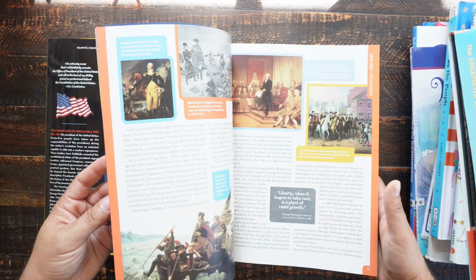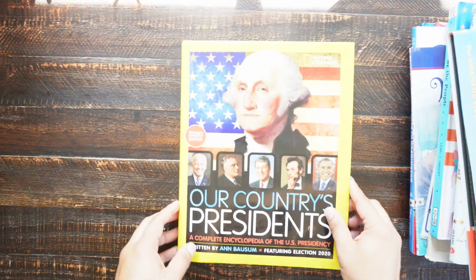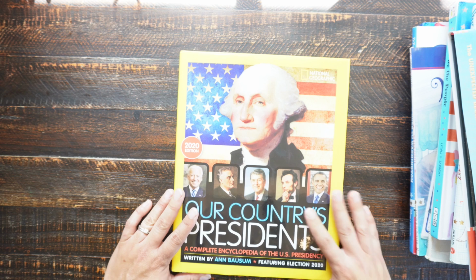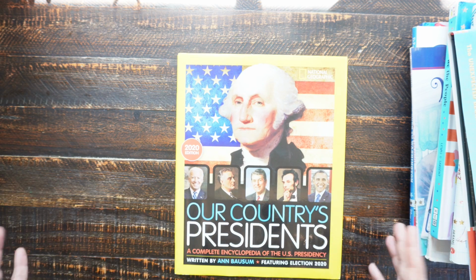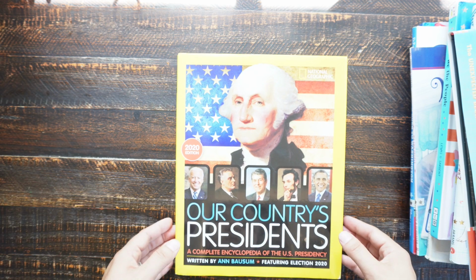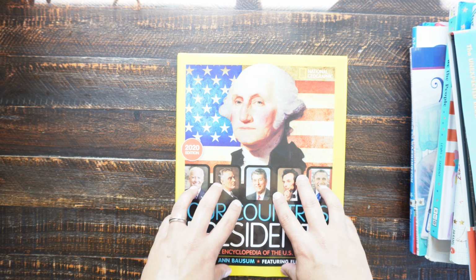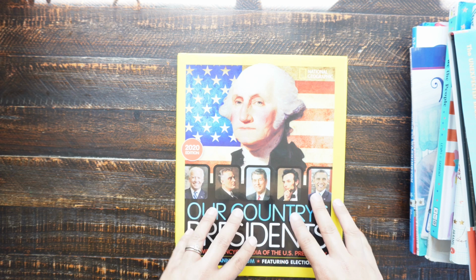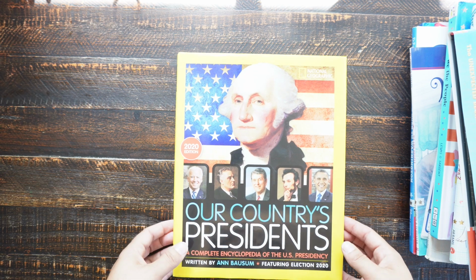But as we go through history, I'm going to focus a little bit more on highlighting the presidents that are president at the time we're talking about and teaching the kids a little bit more about them. So I thought this was a good resource to have. We might look, especially at some of the more modern presidents as well.